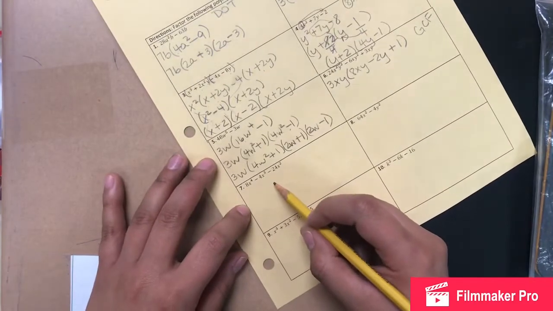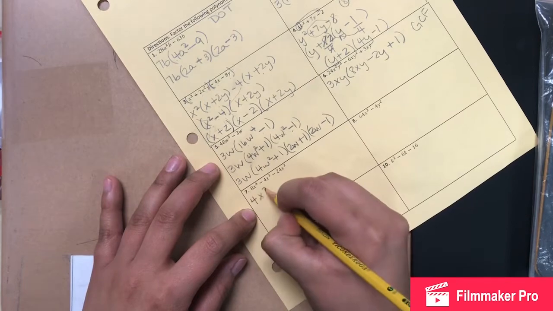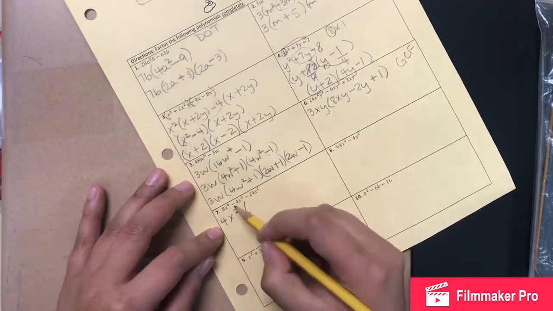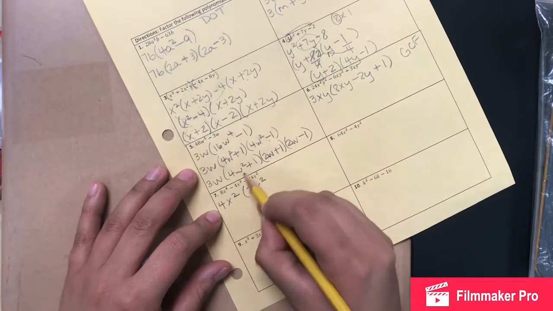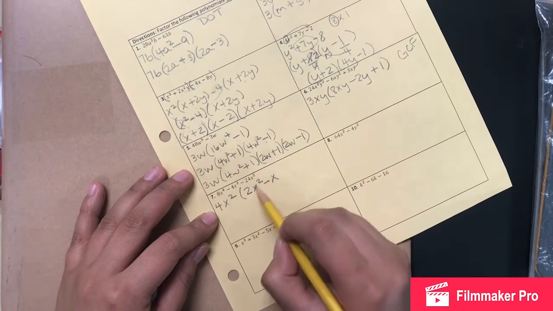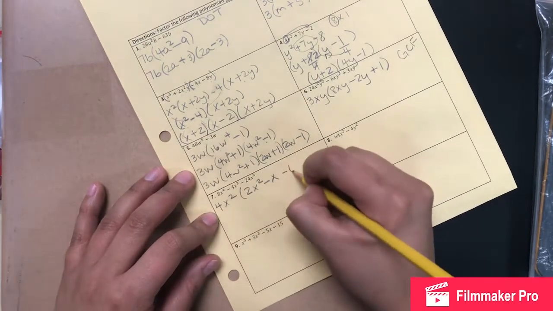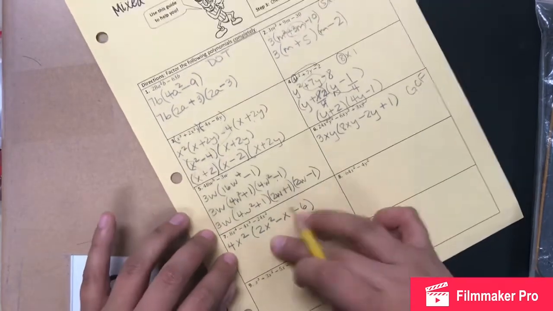Number 7, 8x to the 4th, negative 4x cubed, and negative 24x squared have a GCF of 4x squared. If I look at what's remaining, 8x to the 4th divided by 4x squared is 2x squared. Negative 4x cubed divided by 4x squared is negative x. And negative 24x squared divided by 4x squared is negative 6. Woo! Now that we have the GCF taken care of, this is a trinomial.